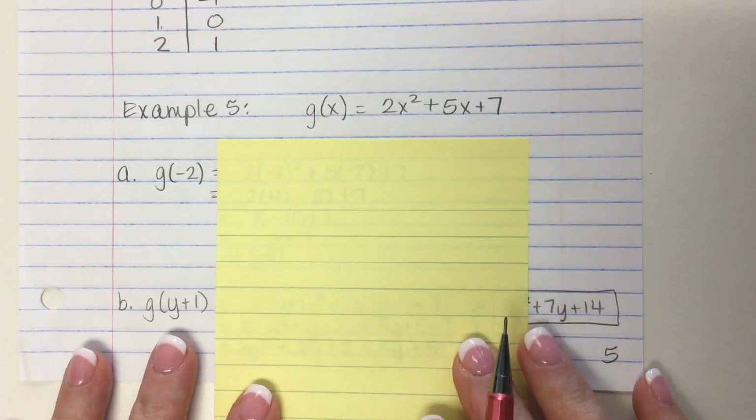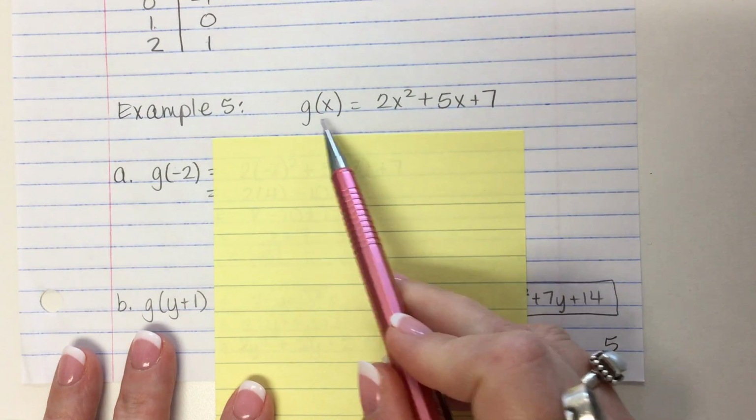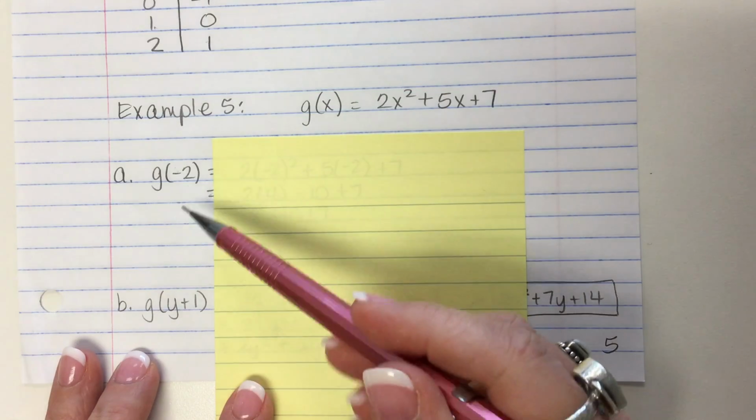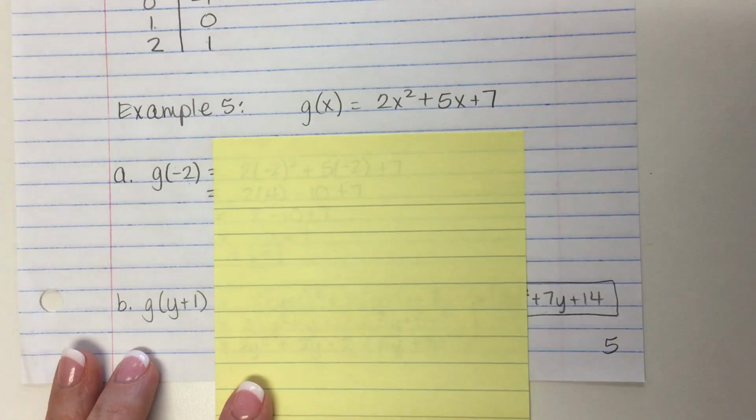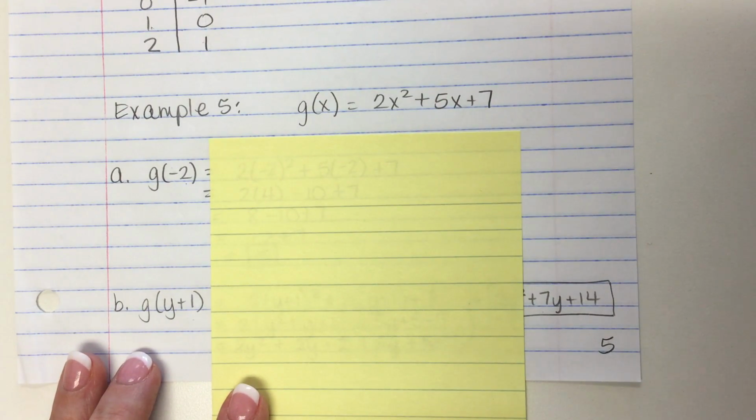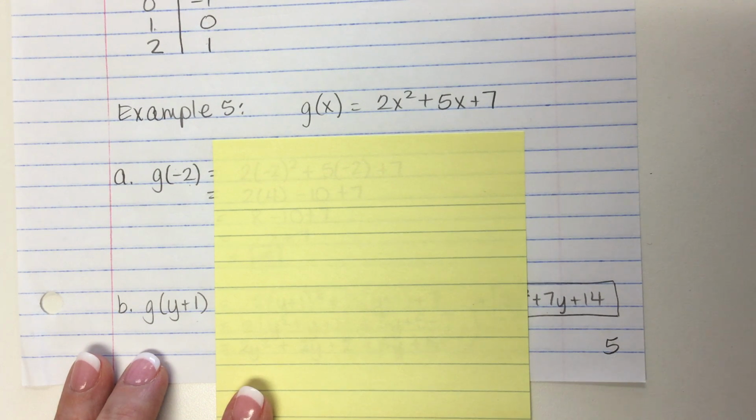And the last example, here's your function, and I want you to evaluate these two scenarios. Try it and then pause the video and come back and check your answer.